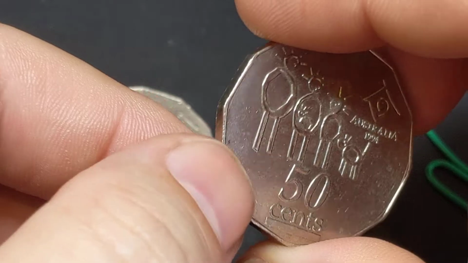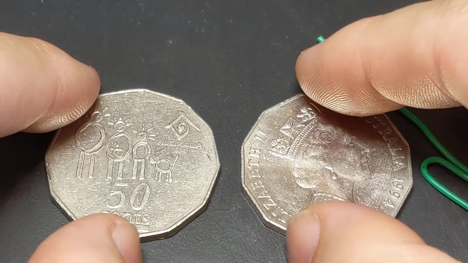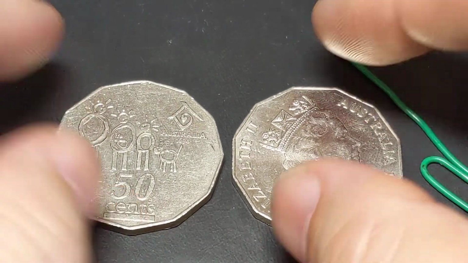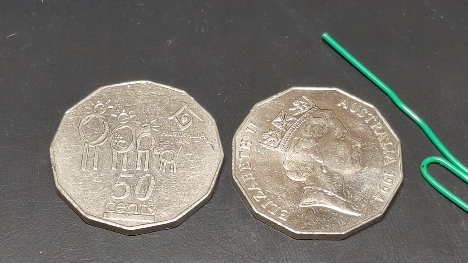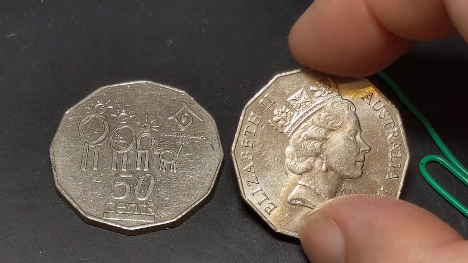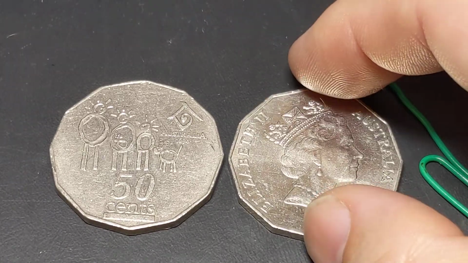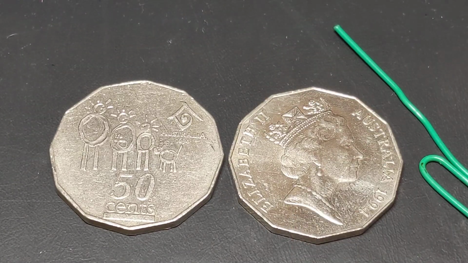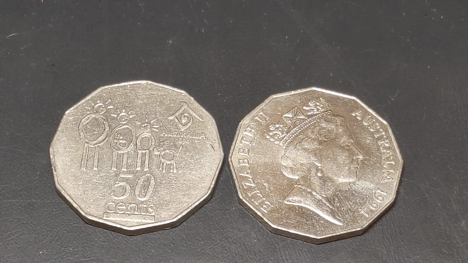So I had a look to see what the wide date would be selling for. The wide date, in circulated condition, so this isn't too bad a condition, but in a more worn condition, I've seen them selling for around $4 each, and in uncirculated condition for around $15 each.